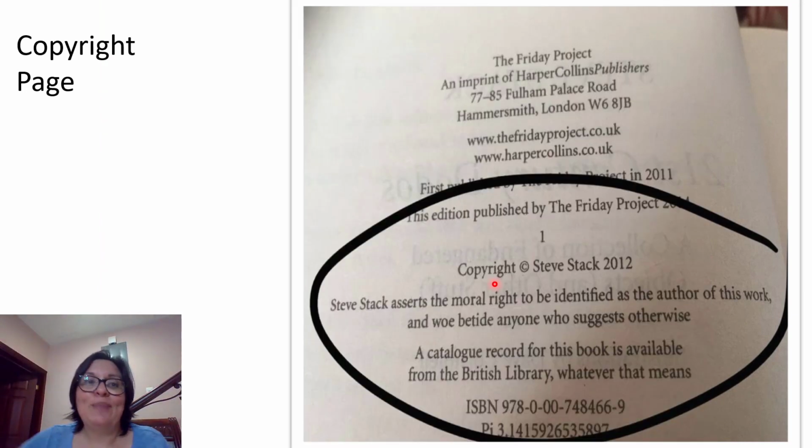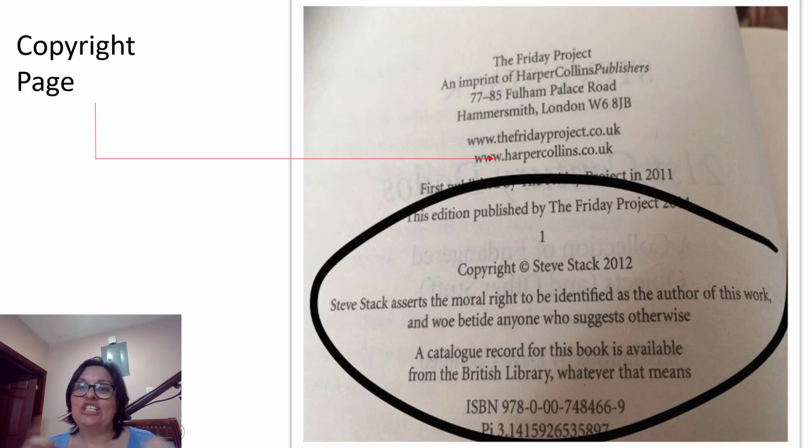The copyright gives you the publishing information: the year, the author, in what city the book was published, who published the book, and all that information that you are going to find in the copyright.